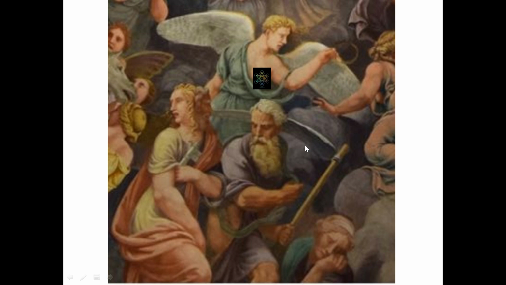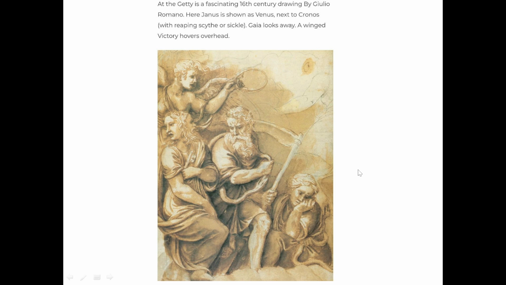But we also have Kronos with the scythe, who is also the grim reaper, and we have a snake encircling the grim reaper. Now Janus holds the key. Here we see a key being held. We have an angel above here holding a round disc, which I shall get onto later. And this poor lady here is Gaia. Now I have a picture of this which is slightly clearer, and here we go, and this is the one that I'll be using throughout.